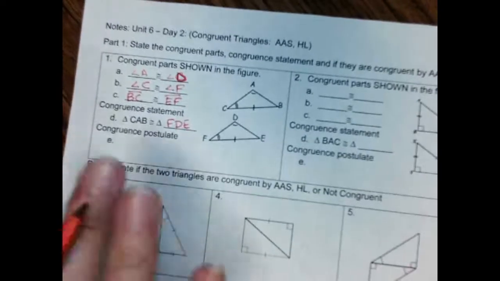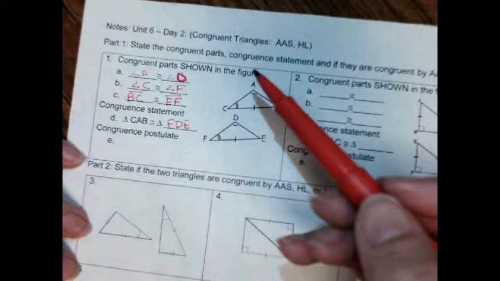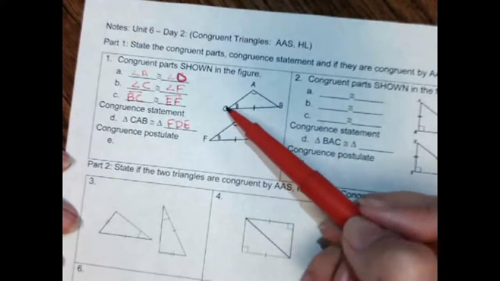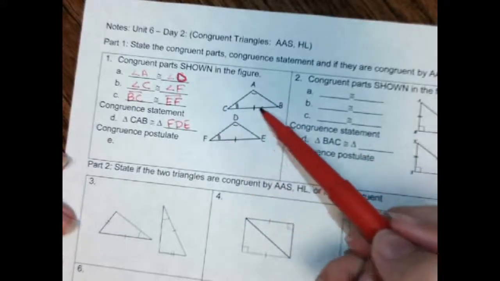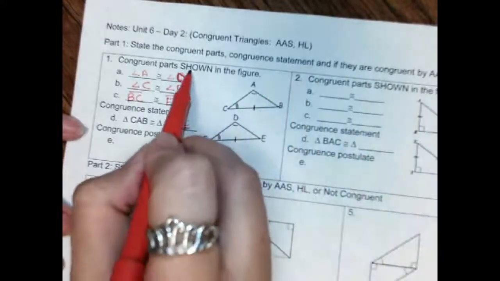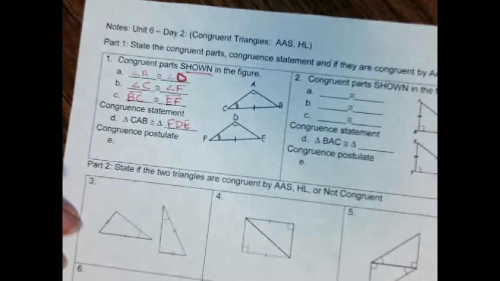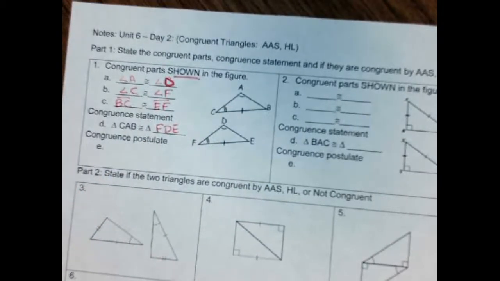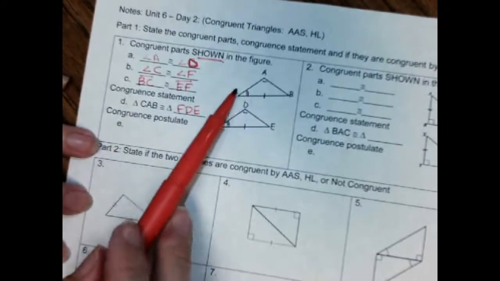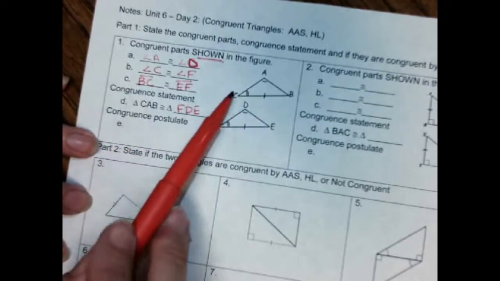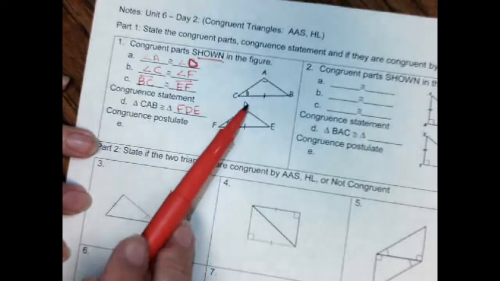Okay, so I filled them in. A goes with D, C goes with F, and BC goes with FE. Remember that we're talking about just what's shown on the picture. We're not asking for everything that's congruent, just what they actually show in the picture. Then I matched up my same letters here. C goes with F, C goes with F, A goes with D, B goes with E.